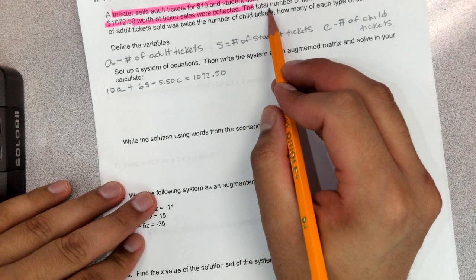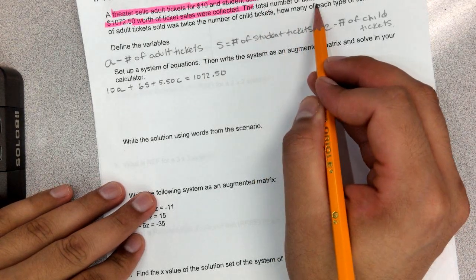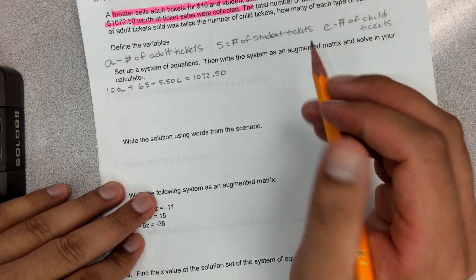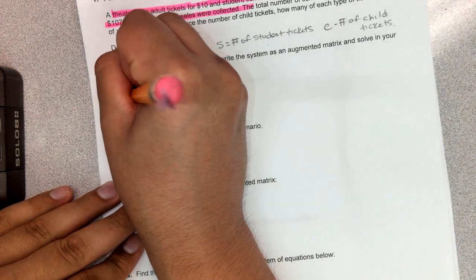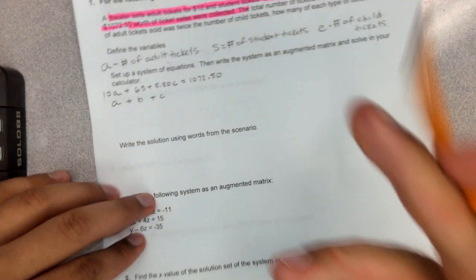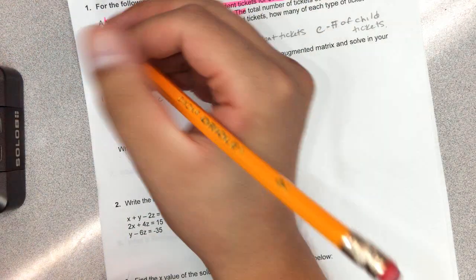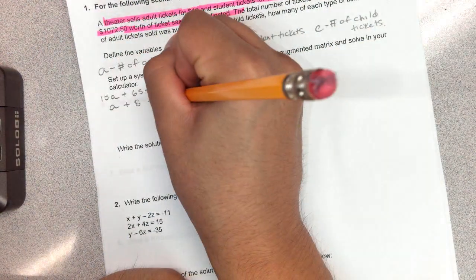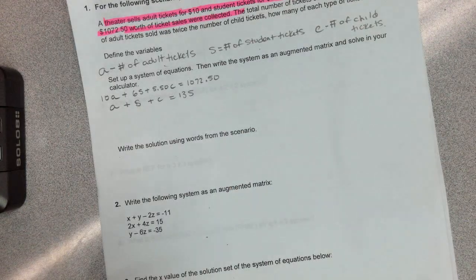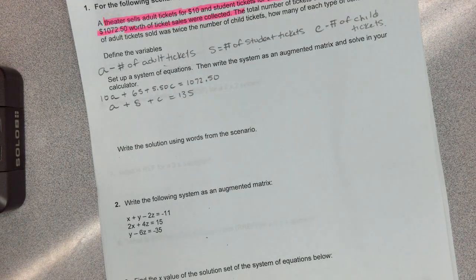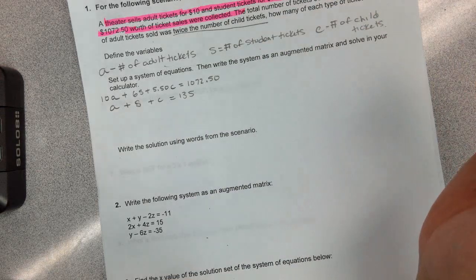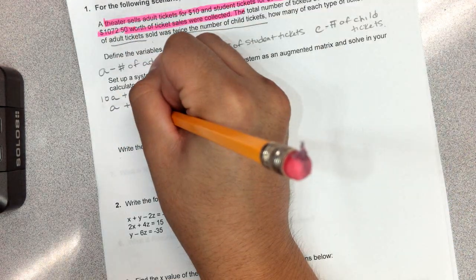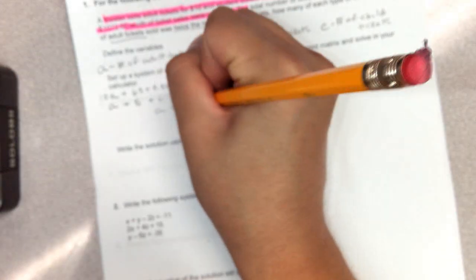Right, we also know that the total number of tickets sold was 135. So the number of adult tickets plus student tickets plus child tickets was 135. So A plus S plus C equals 135. Also, the number of adult tickets sold was twice the number of child tickets, so A equals 2C.